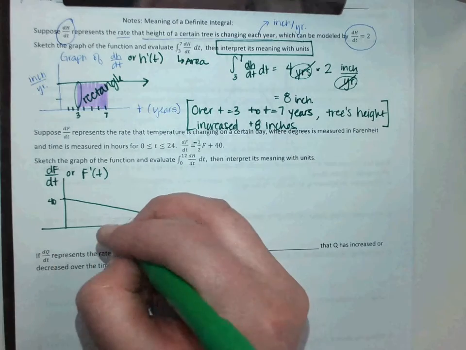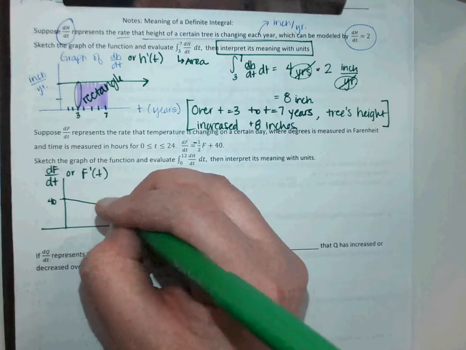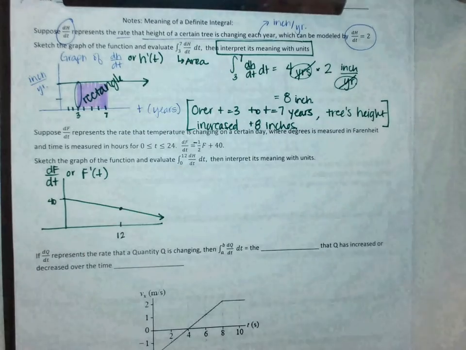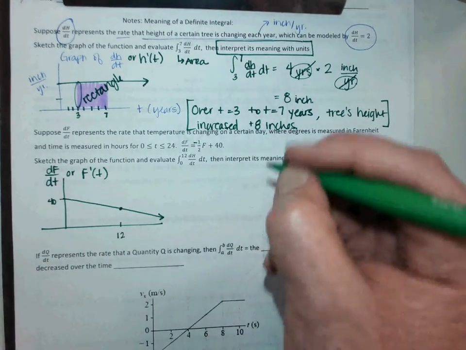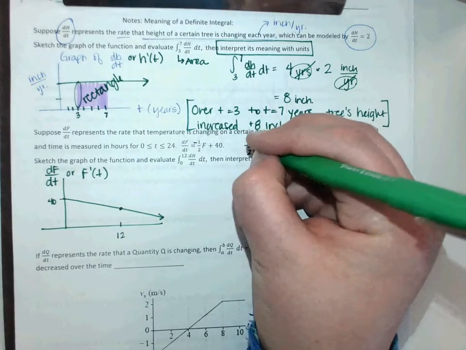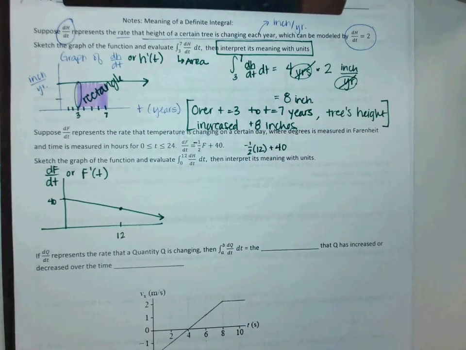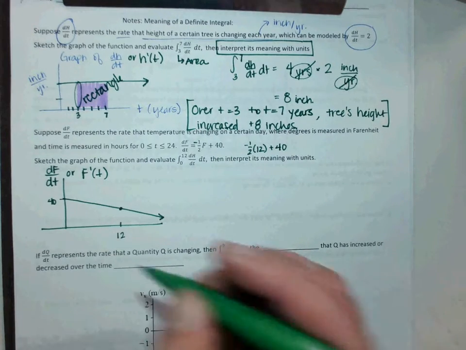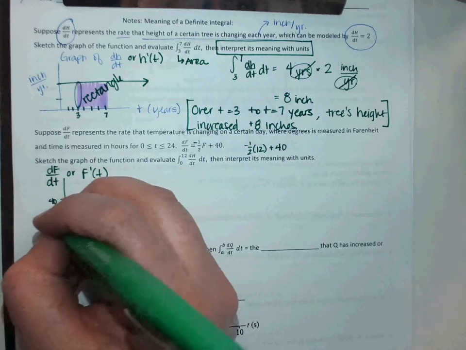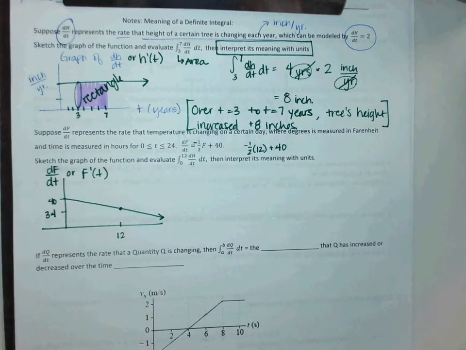So we'll say 12 is here. And we want to know how tall that point is. So then I would just plug in negative a half of 12 plus 40. Well, what's half of 12? 6. Negative 6 plus 40 is 34. Very good. And then we're ready to shade.